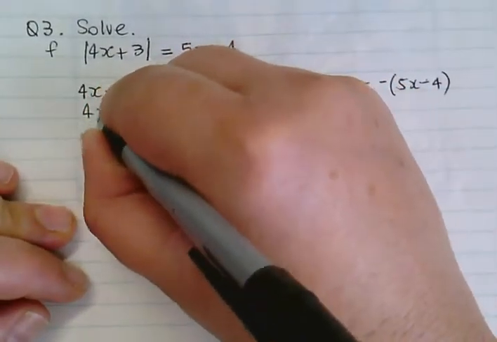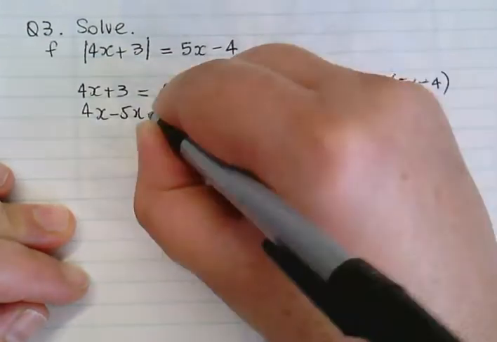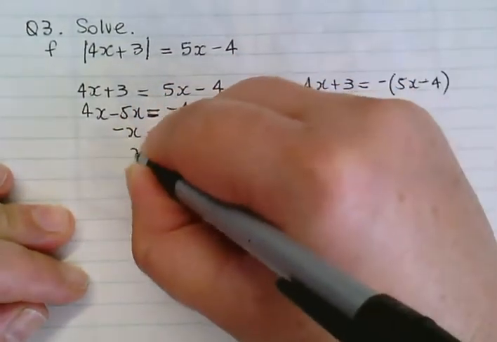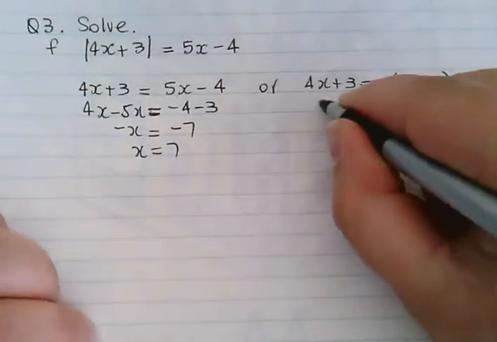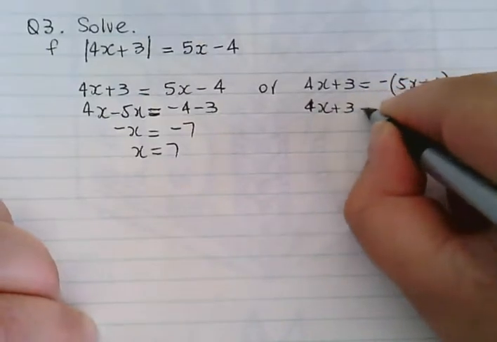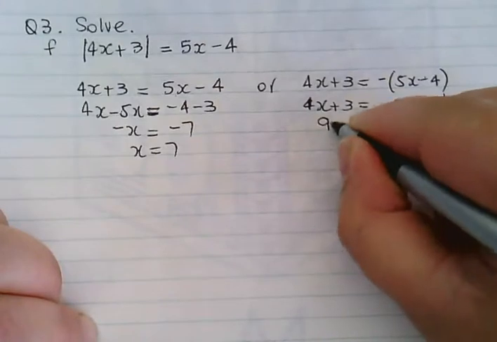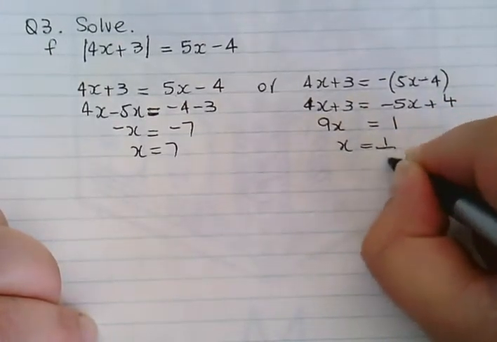So 4x minus 5x equals negative 4 minus 3. Negative x equals negative 7, so x is 7. Or 4x plus 3 equals negative 5x plus 4. 9x equals 1. X is 1/9.